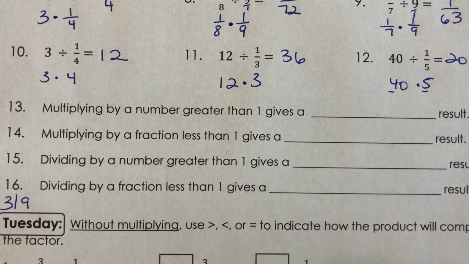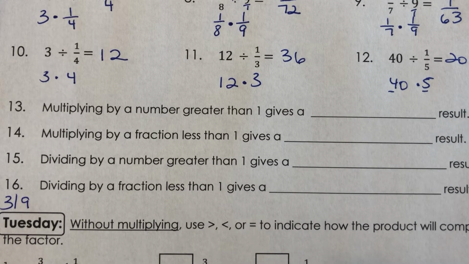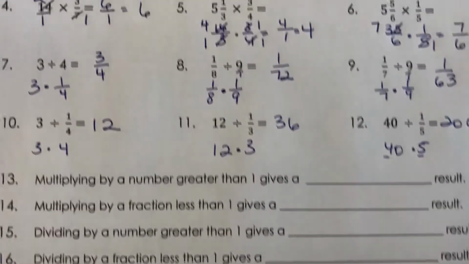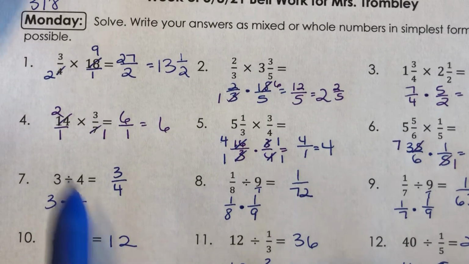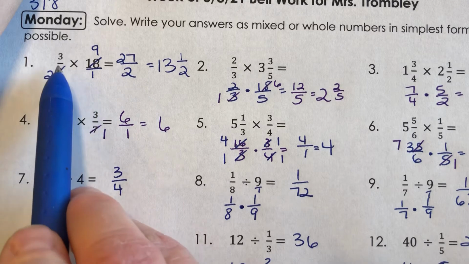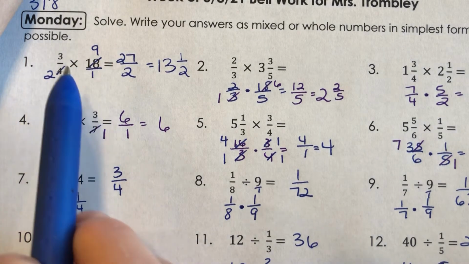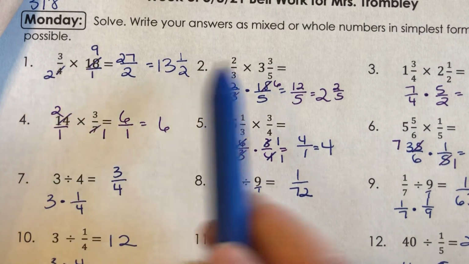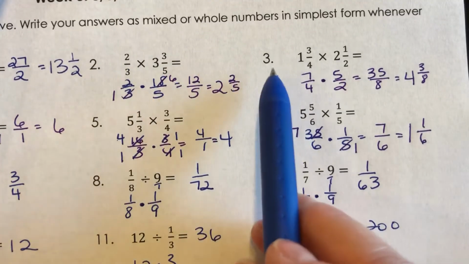So it just so happens that in the first 3 problems I gave you, we are taking a factor and multiplying it by a number greater than 1, okay? And when I say multiplying by a number, that means in all of these, your second factor, what you were multiplying the first factor by, was greater than 1. So 18 is greater than 1, 3 3/5 is greater than 1, and 2 1/2 is greater than 1.